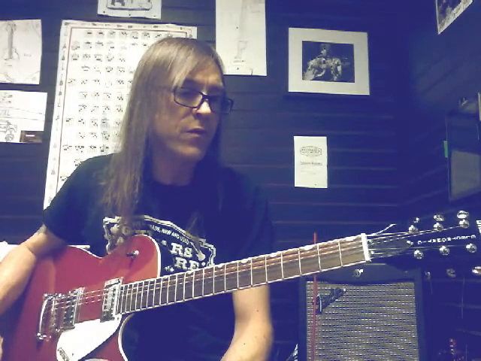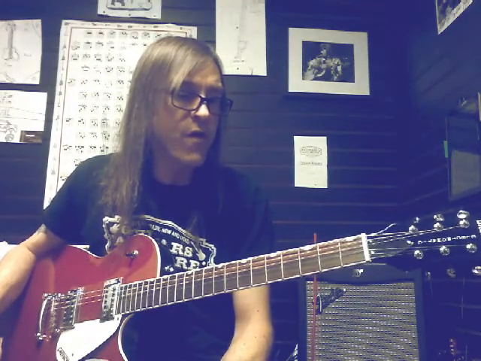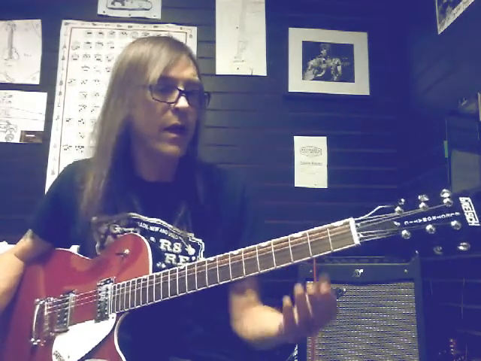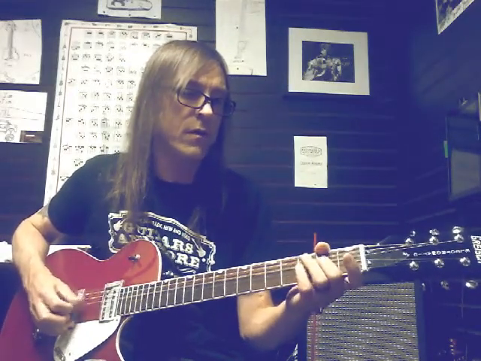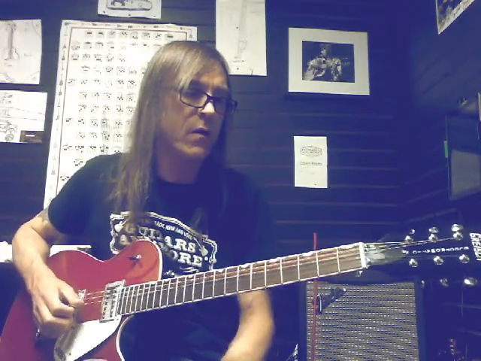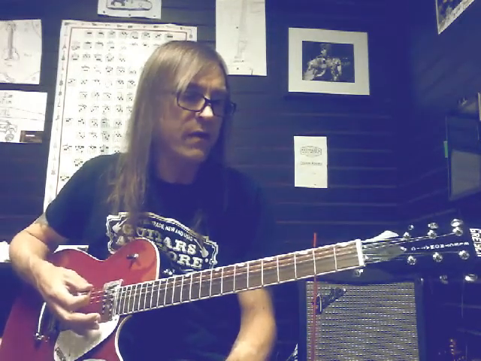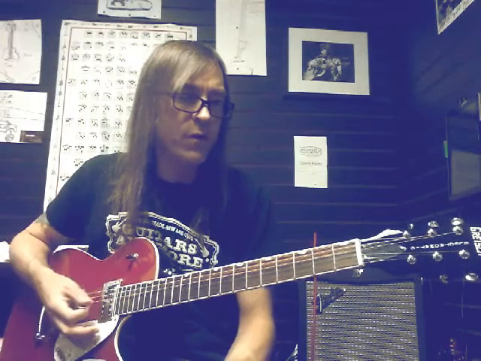Let's say we're in the key of G. So if we're strictly in the key of G major, here's our scale, right? It's do re mi fa sol la ti do. Just your basic diatonic moves. It's just 7 notes to keep up with.